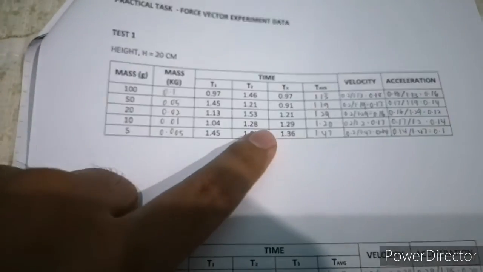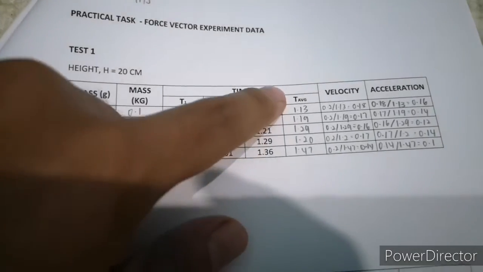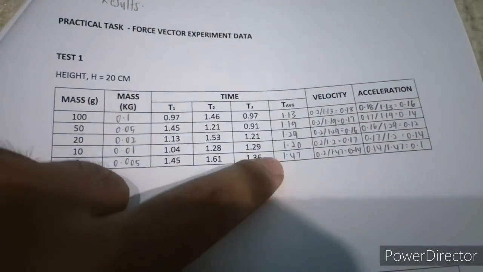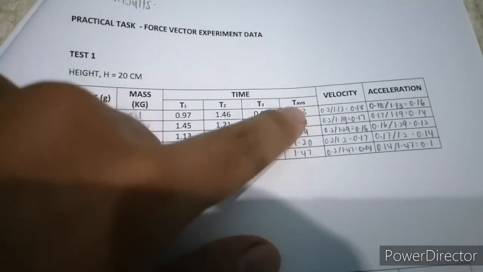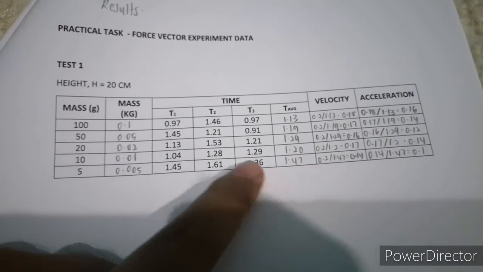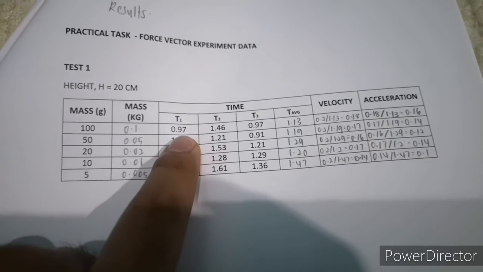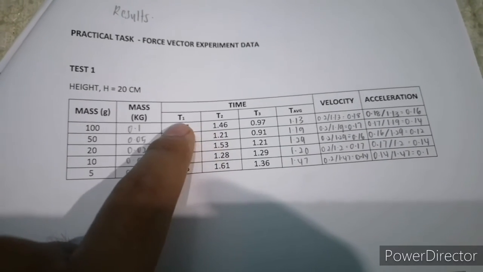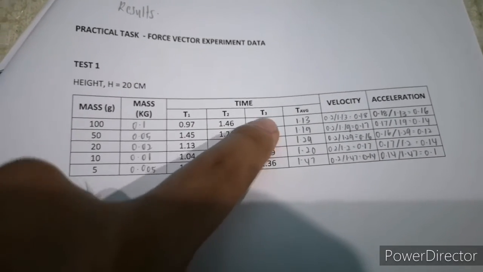So for the time average, the column was blank, so I filled it with my answer. How I got my answer is: time 1 plus time 2 plus time 3.